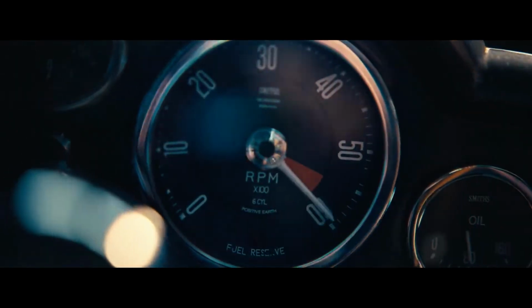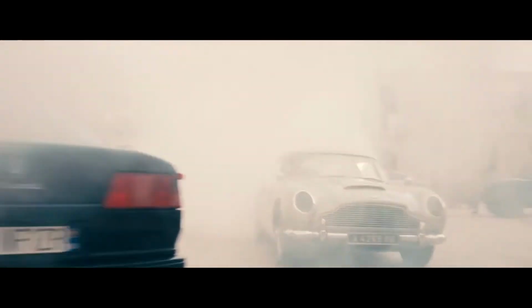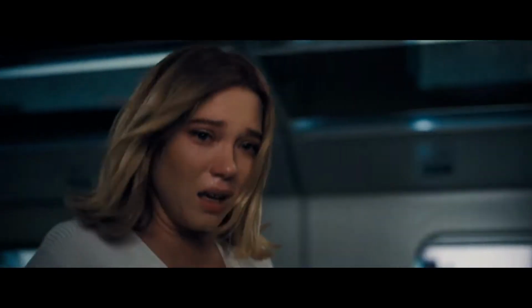After that, Bond takes Madeline to a train station, where he puts her on a train. She tearfully tries to reach him as the train starts to depart, however, he's gone.